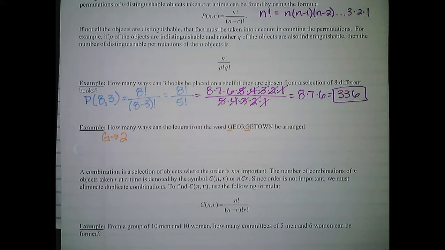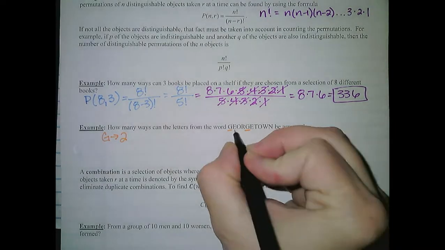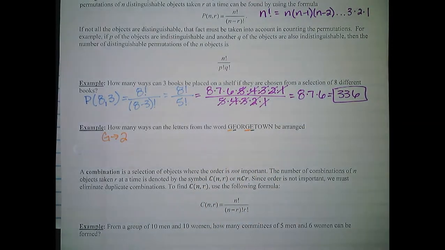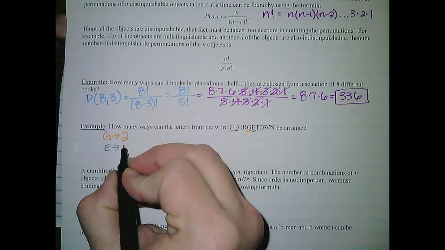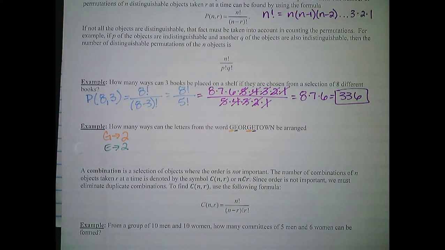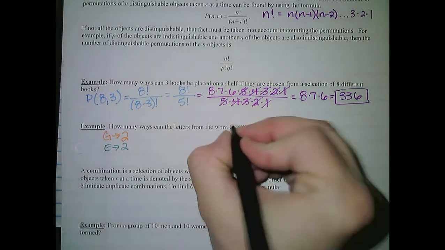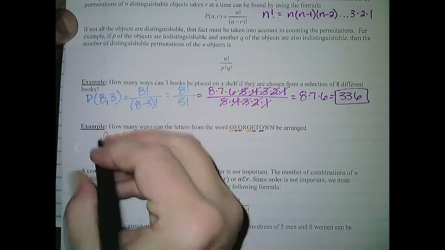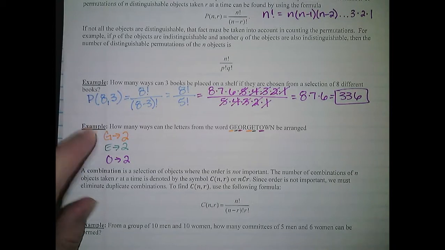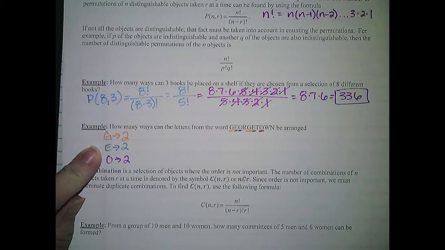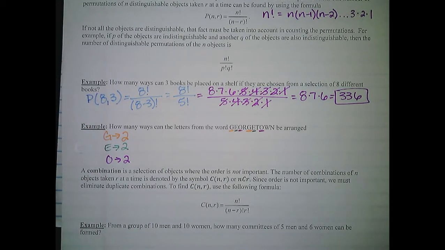We also have 2 E's. If we were to take those E's and switch them, again, we would have the exact same arrangement because they're indistinguishable. So we need to take that into account in our formula. We also have 2 O's. So we have 2 G's that are indistinguishable, 2 E's that are indistinguishable, and 2 O's that are indistinguishable.